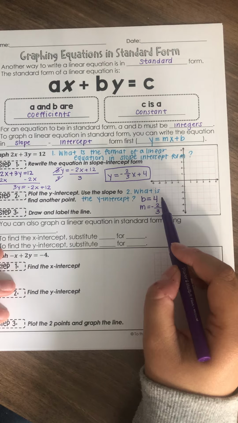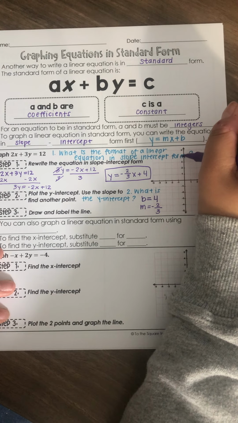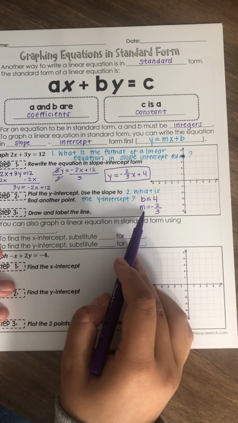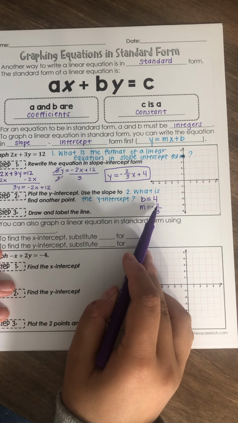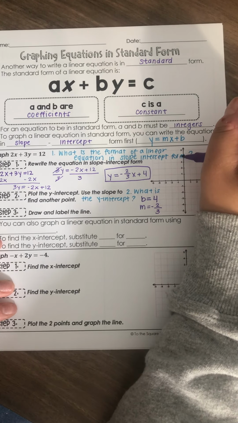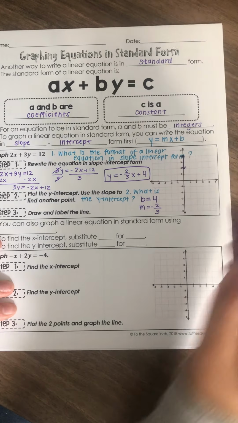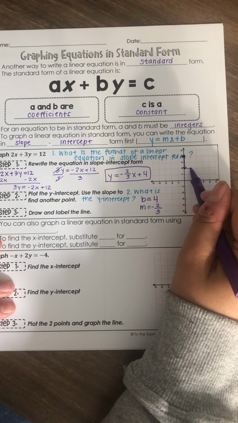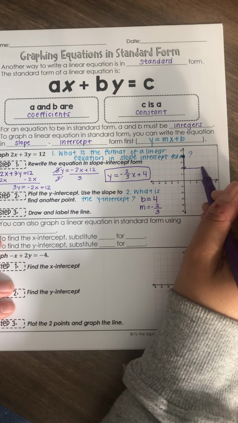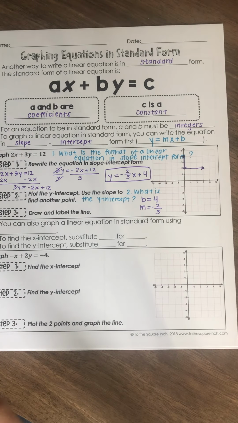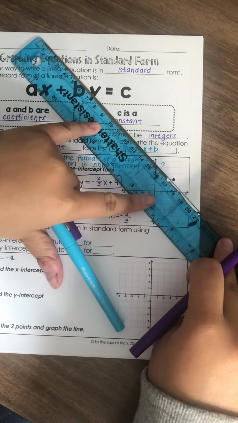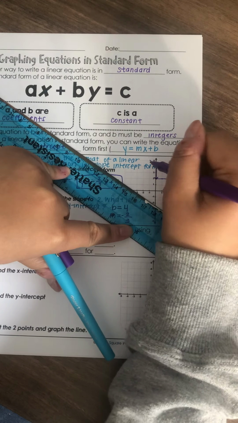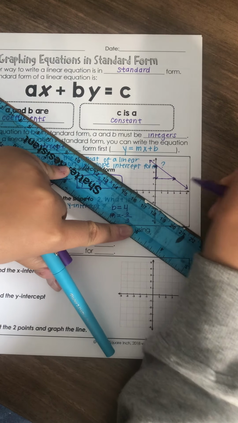So now that I know my y-intercept is 4, I can go ahead and plot my point at 4. And my slope is negative 2/3, so my rise is negative 2, so I will go down 2 spaces. And my run is a positive 3, so I will run to the right 3 spaces, giving me a line directly right here. It's a little off, but it's okay.